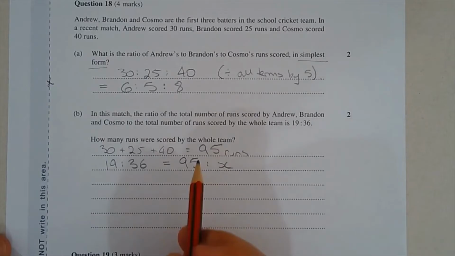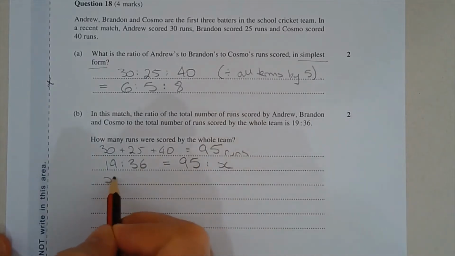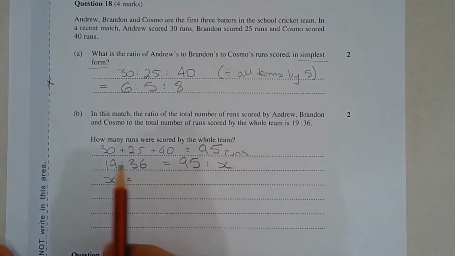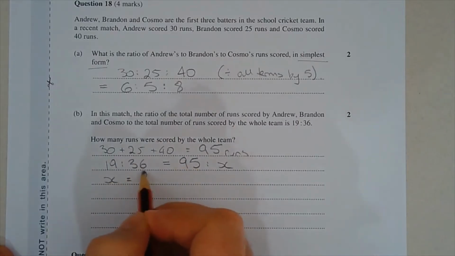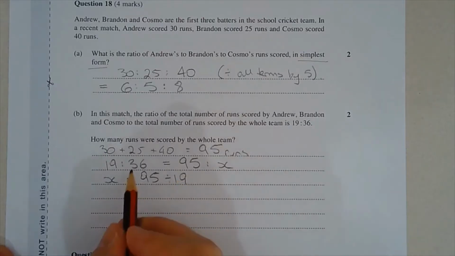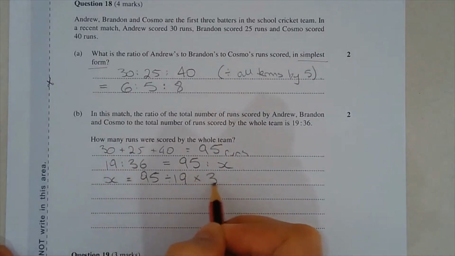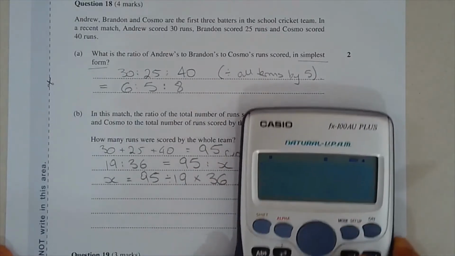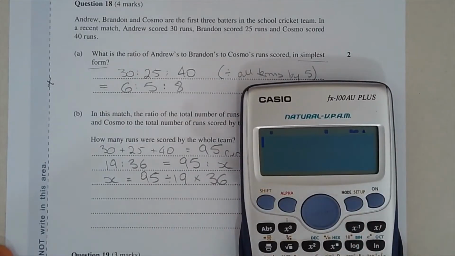So the way we're going to work this out is by this calculation: 95 divided by 19, then we're going to multiply it by 36. 95 divided by 19 tells us how many times 19 goes into 95.